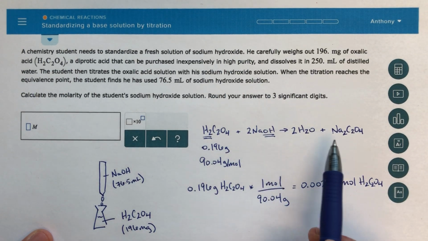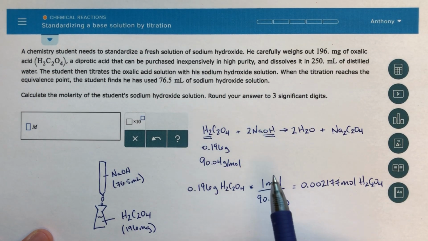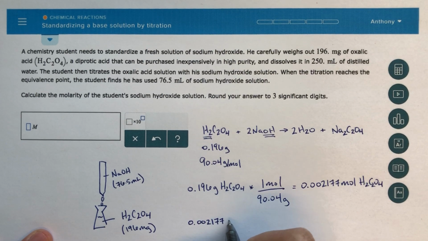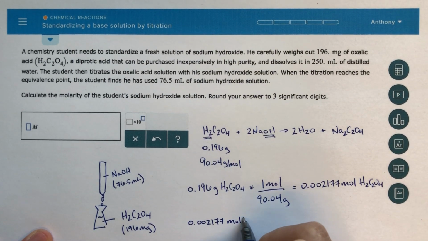And then I want to use my balanced chemical reaction to figure out how many moles of sodium hydroxide I am going to be putting in there. So we might just look at this and know, oh, I've got to multiply by 2. But it's good practice to write out all of your conversions, because then you don't make silly mistakes like dividing by 2 when you should be multiplying by 2. And I know that we've all done that.